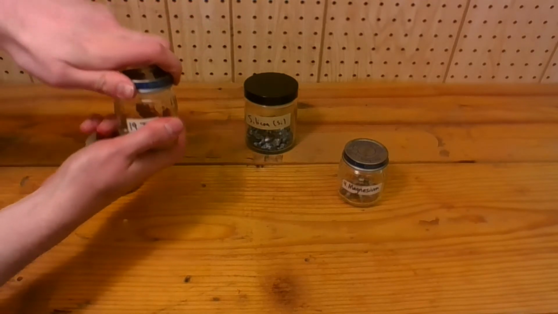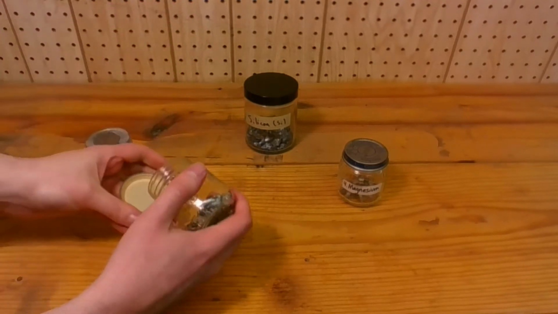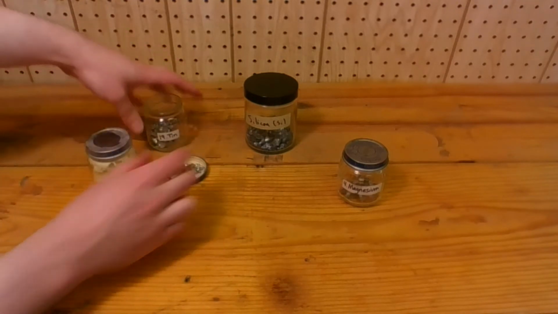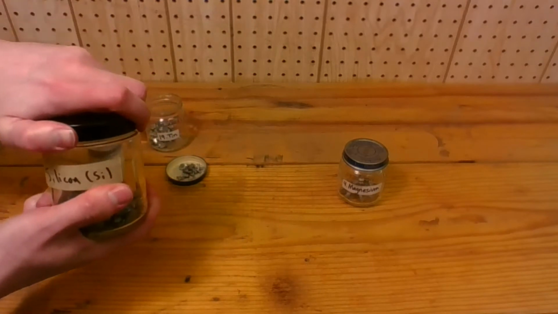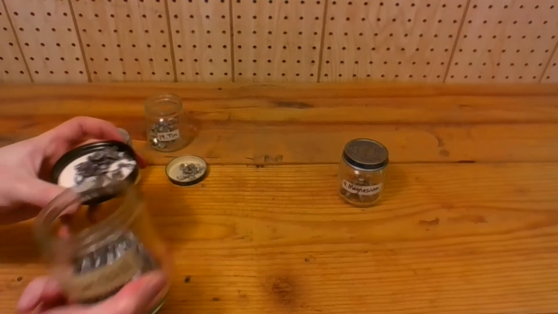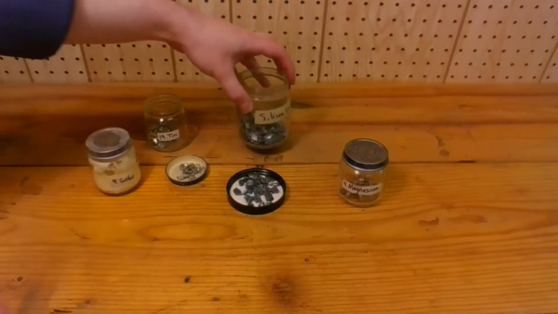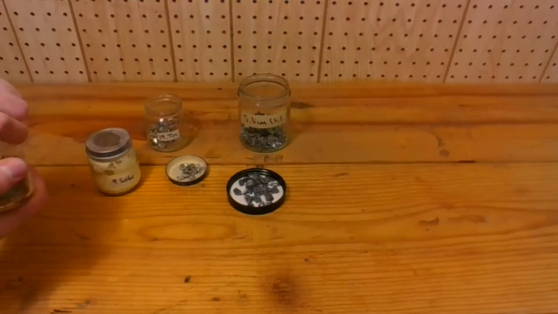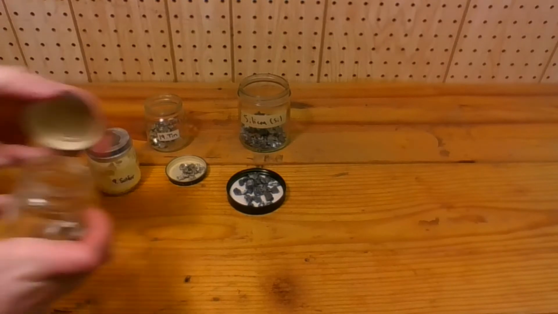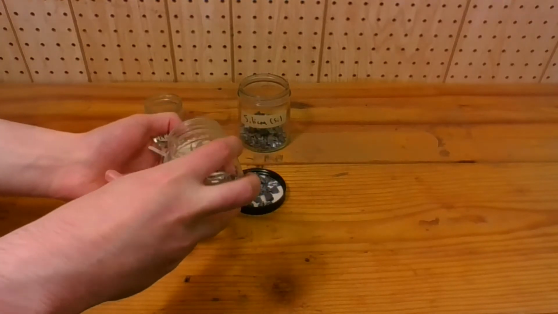Okay, take a little bit of our tin out. Leave it by that jar. Take some silicon out. And our magnesium. There we go.